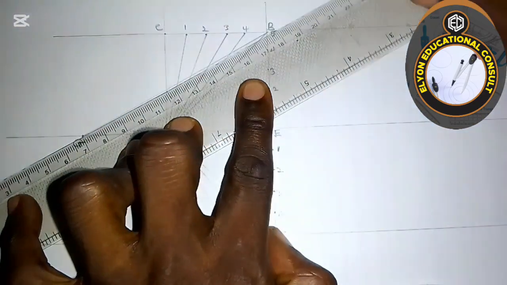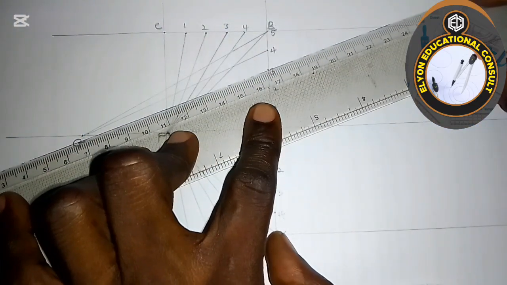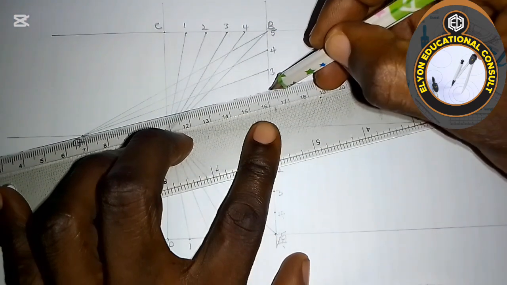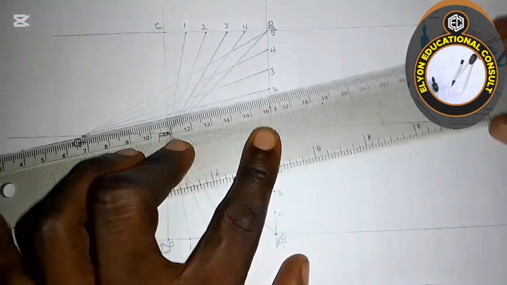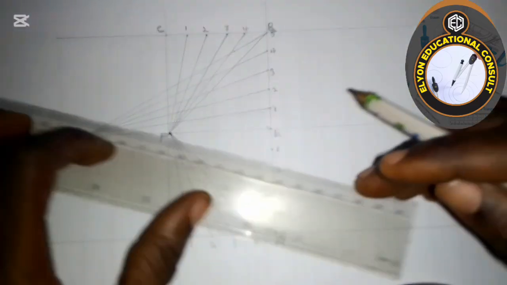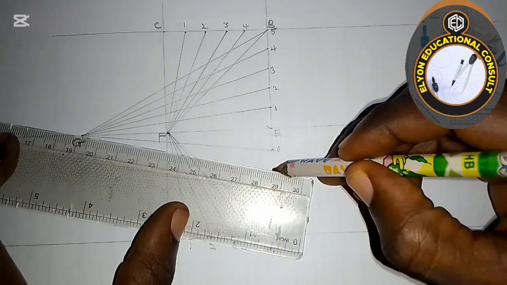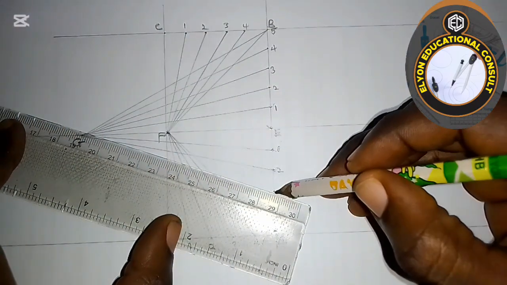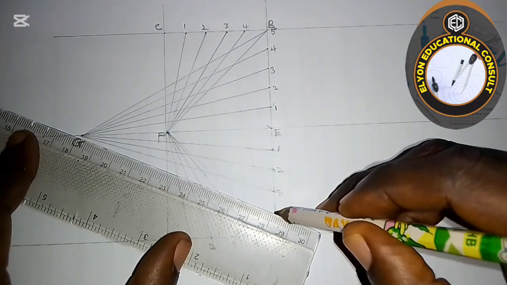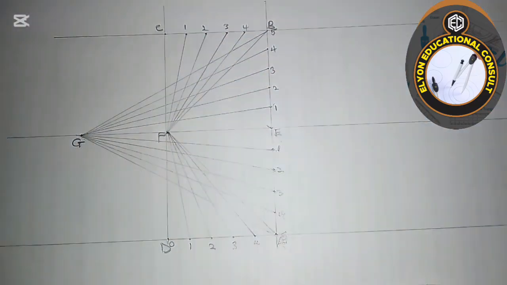So I'll go this way, this way, this way, this way, this way, then to this other side, this way, this way, this way, this way, then for the last part. So we have it this way.